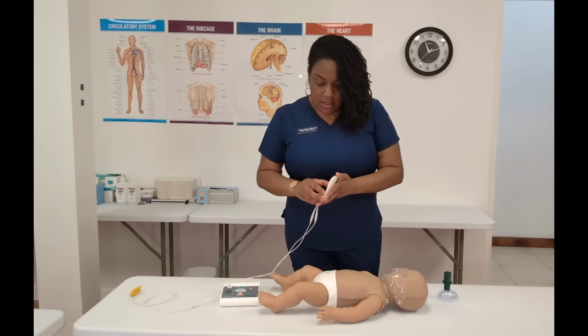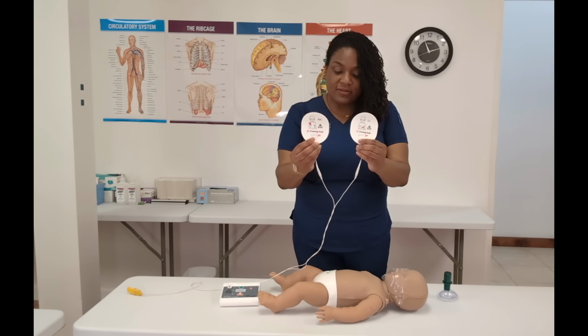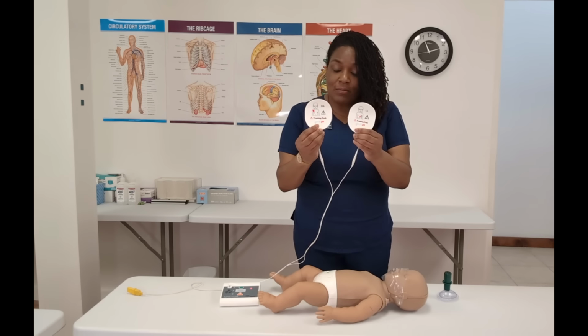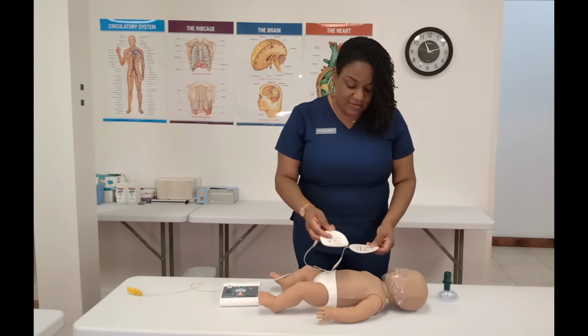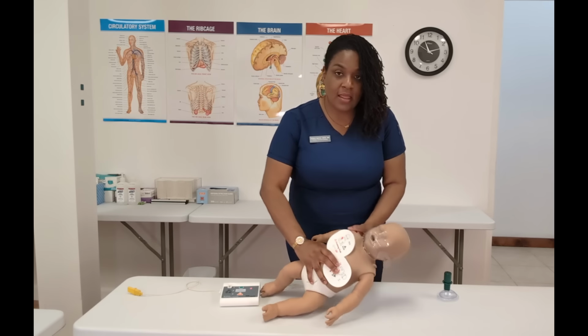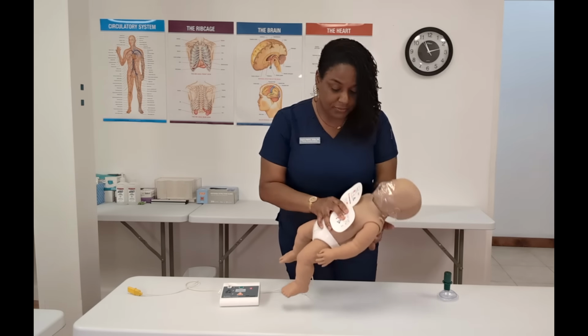Apply pads to patient's bare chest. Plug in the connector, listen to the prompts next to the flashing light. We have the smaller pediatric pads, but if we try to place them according to the pad images, the pads are going to touch, and that is not allowable.